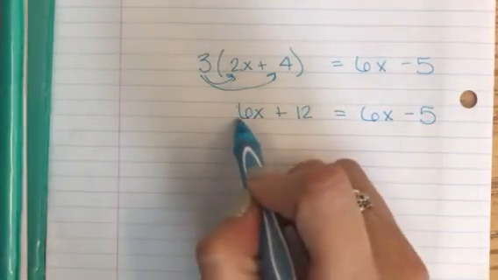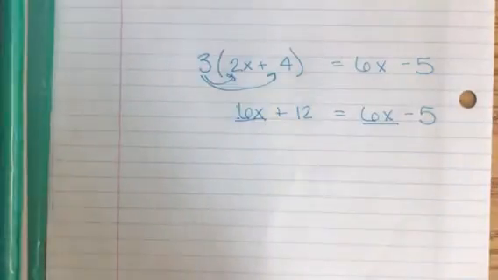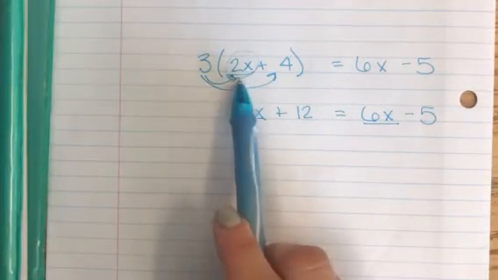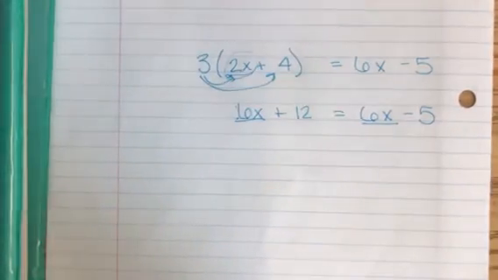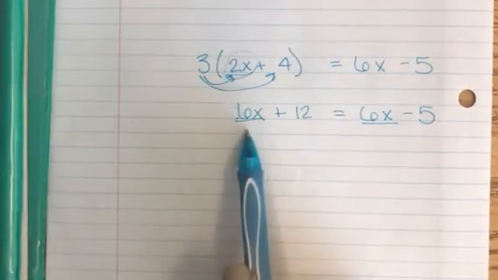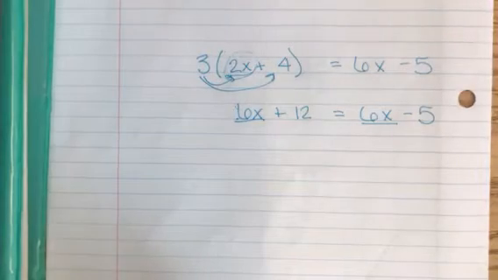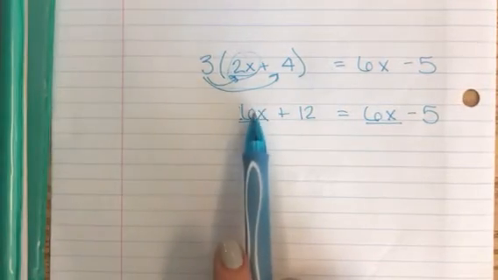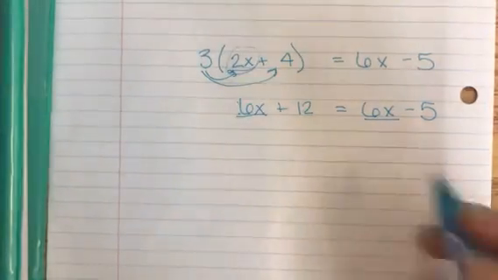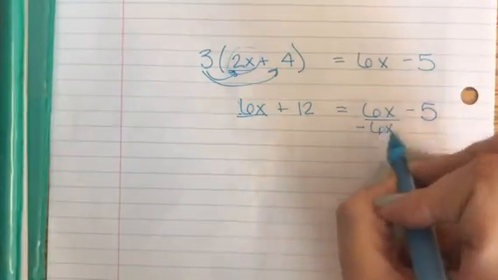And now we are able to do something with these two variables. Here, you cannot move that 2x because this 2x is stuck inside the parentheses. But once we've distributed and simplified, the parentheses have gone away and we can get these together. Now, if we decide what's smaller, 6x or 6x, we run into the dilemma that they're both the same. So it doesn't matter which one we move.